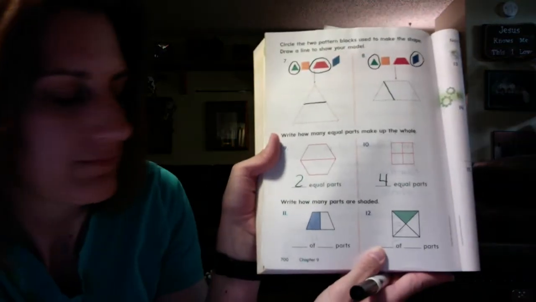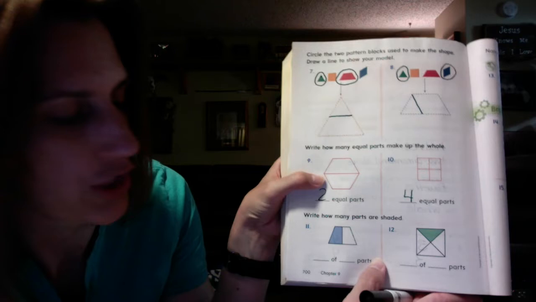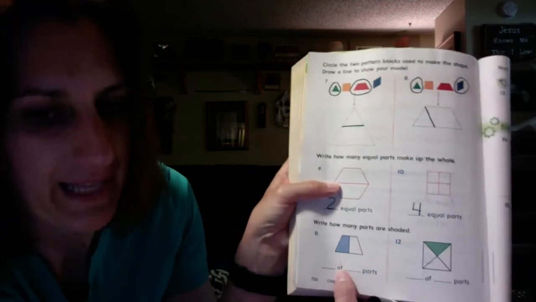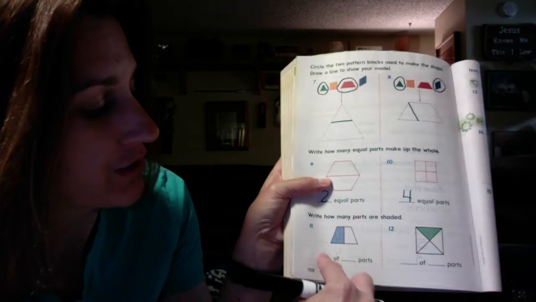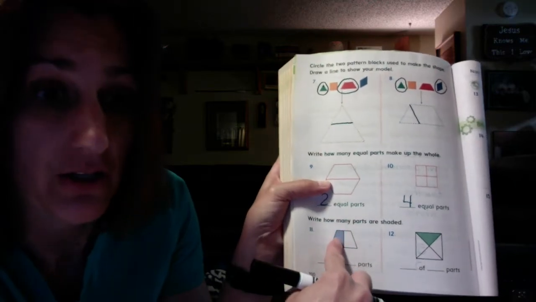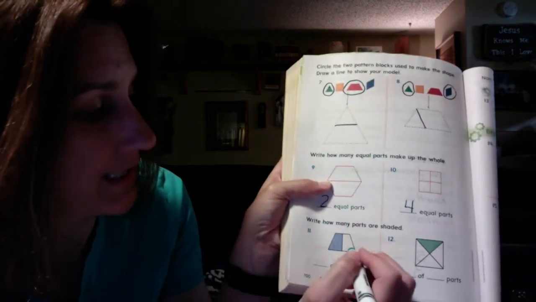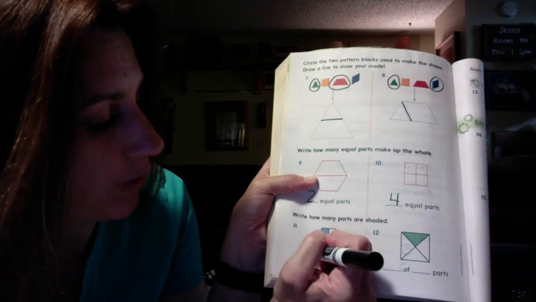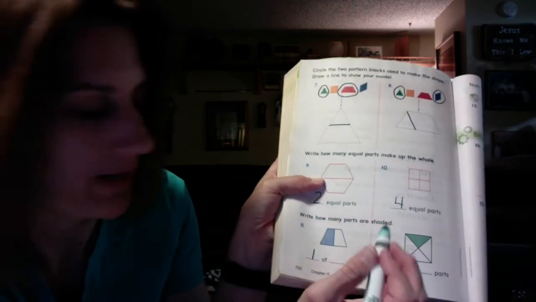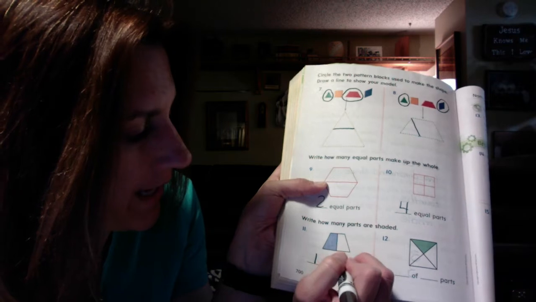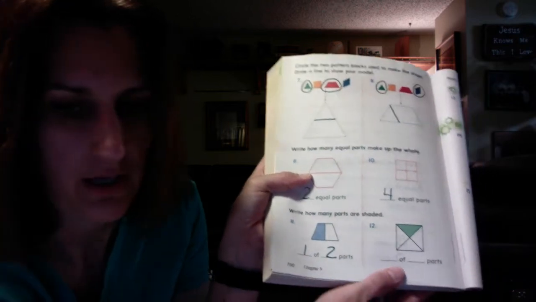All right, down here on number 11, it says, write how many parts are shaded. So blank out of blank parts are shaded. So remember, our first number is always how many parts are shaded. So in this instance, how many parts are shaded? There's 1 part that's blue or shaded, and how many equal parts do I have? So 1 out of 2 parts are shaded.